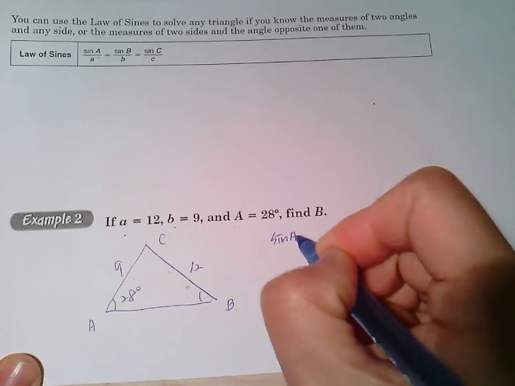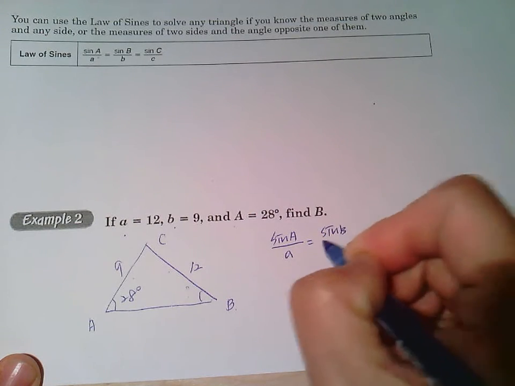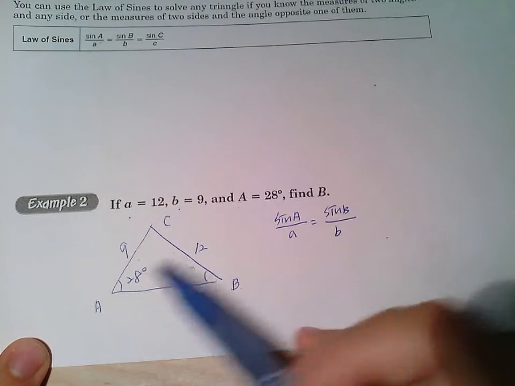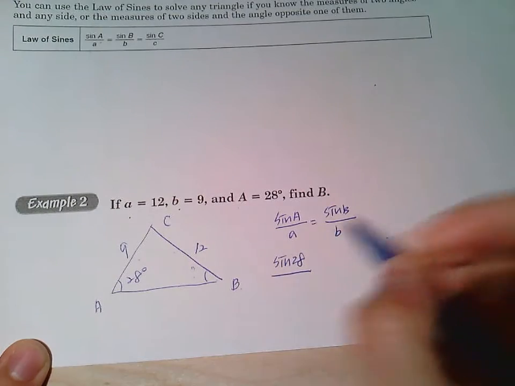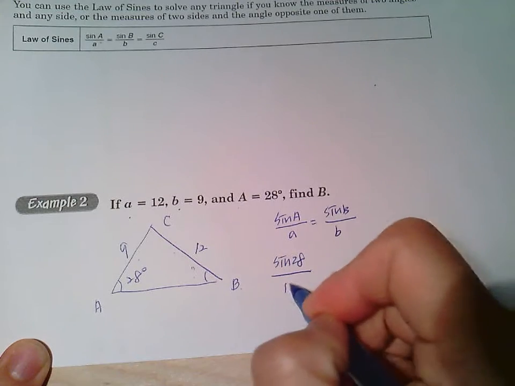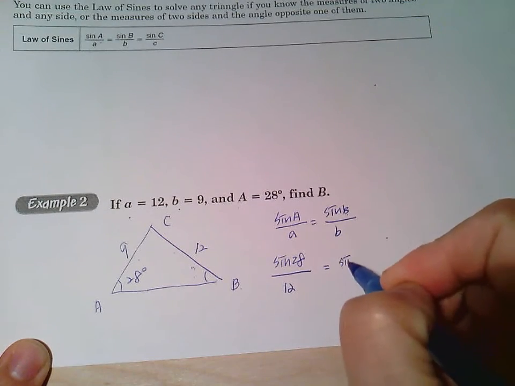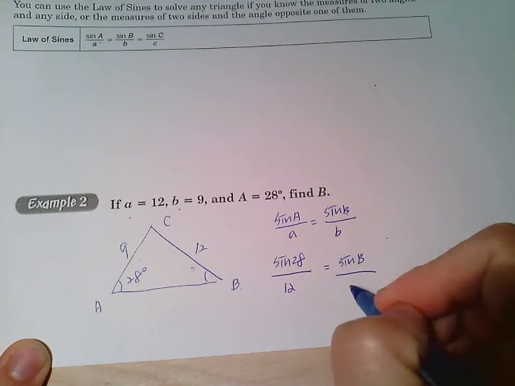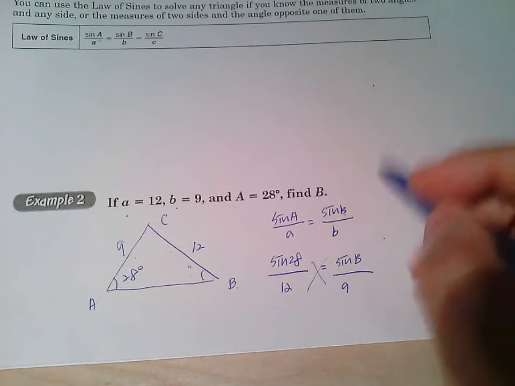So sine of A over a equals sine of B over b. So let me plug in 28 for A. So sine of 28 degrees over, what is the corresponding side of A? The opposite side of A is 12. That is equal to sine of B, which we don't know, over b, the corresponding side of angle B, which is 9. Alright, so I'm going to cross multiply.